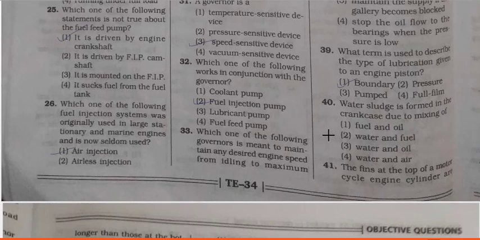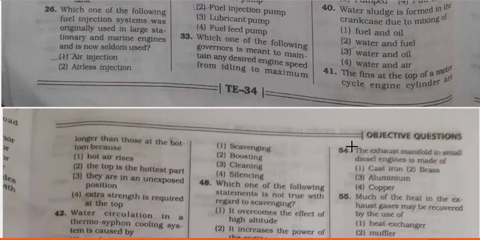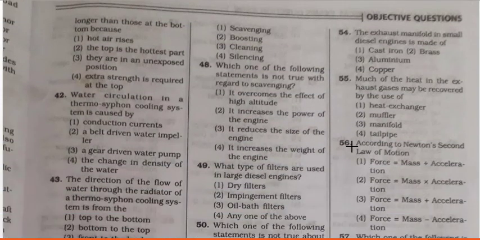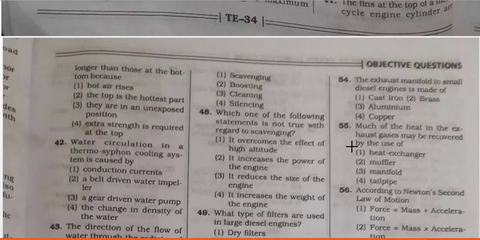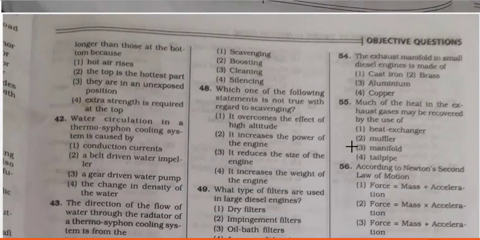Water sludge is formed in the crankcase due to mixing of water and oil. The fins at the top of a motorcycle engine cylinder are longer than those at the bottom because the top is the hottest part.